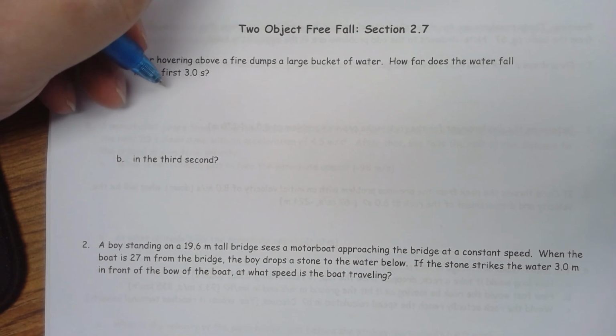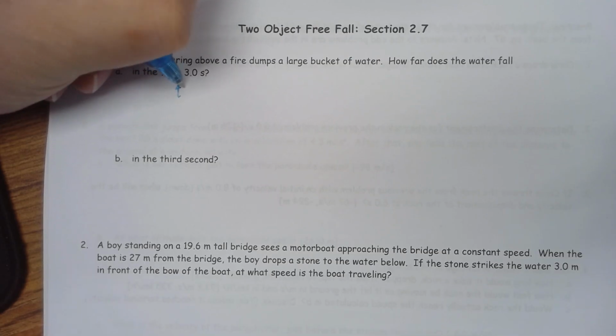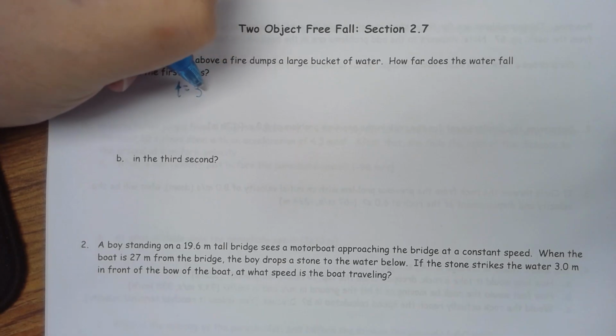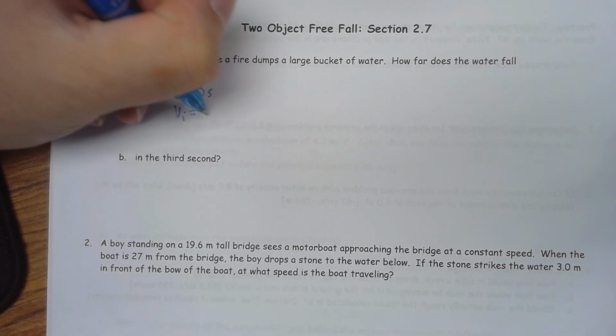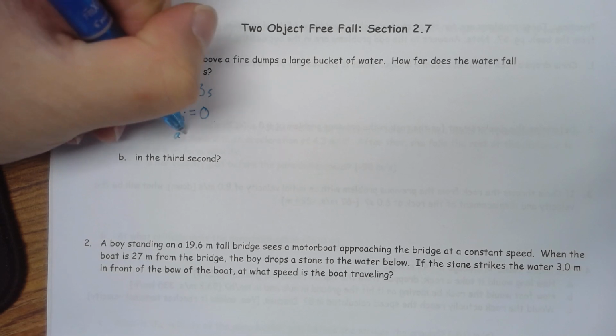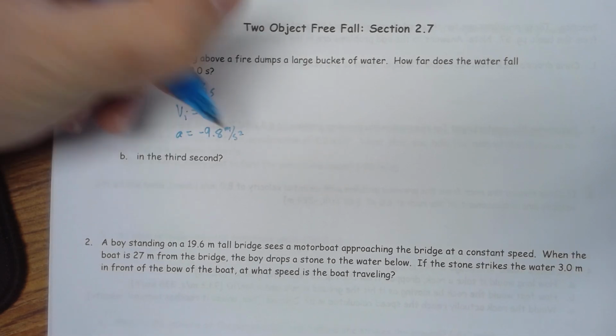And so in the first 3 seconds, we know that we have t equaling 3. We know there are hidden givens: Vi equals 0 and A equals negative 9.8 meters per second squared.